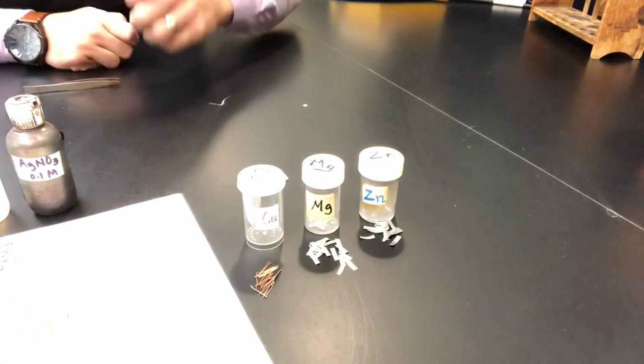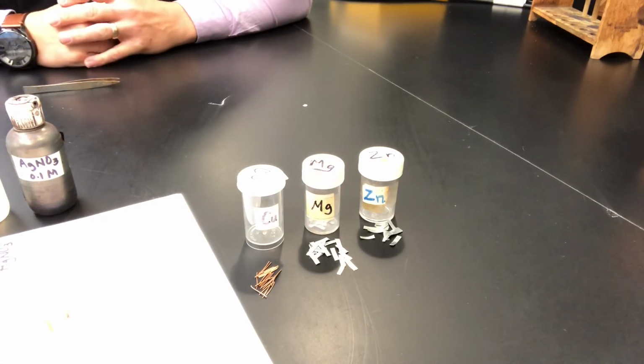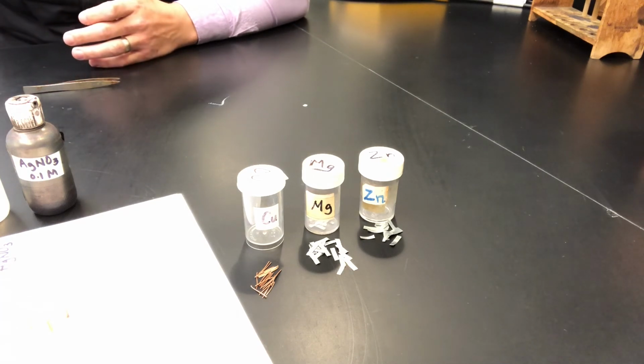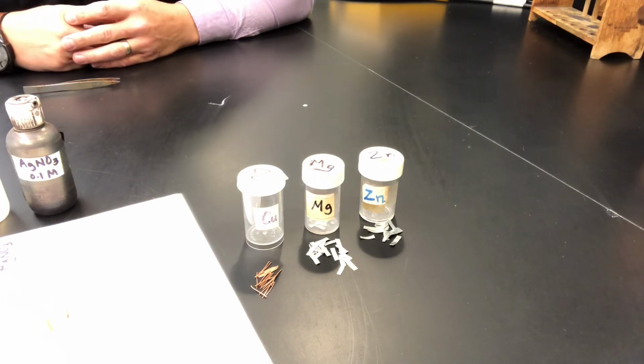Now, we'll need to mix them together, so I'm going to move the camera so we can set up the lab, just like in your lab data table. And then after we let it sit for 5 minutes, we will see if anything reacts and take note of that. So let's get the lab set up.